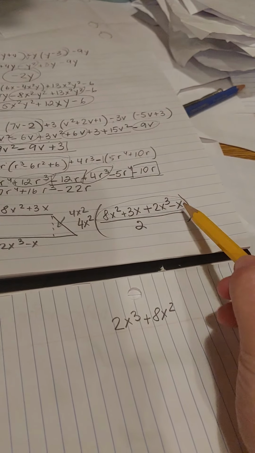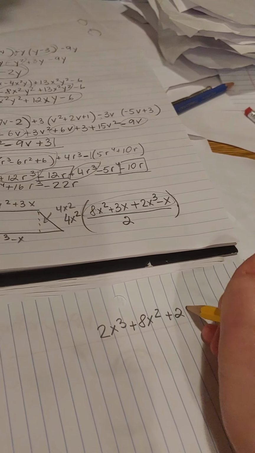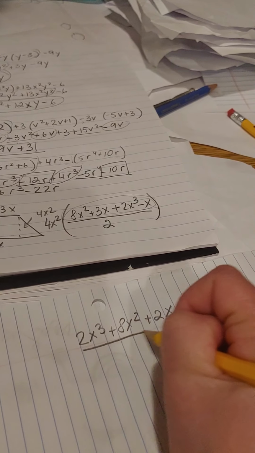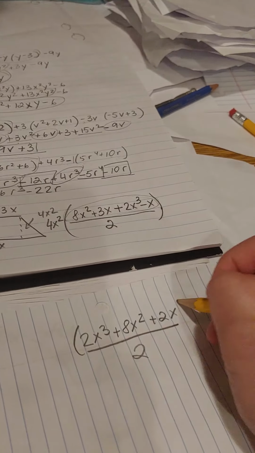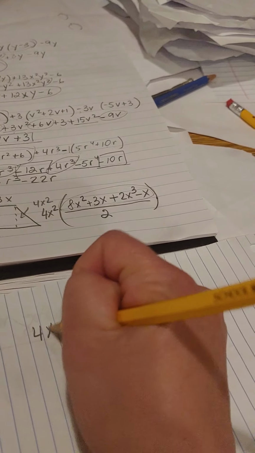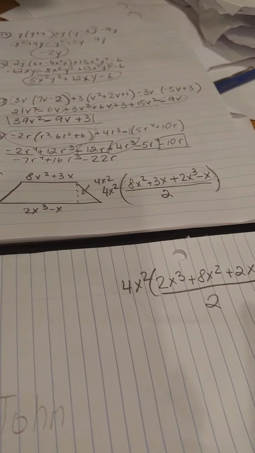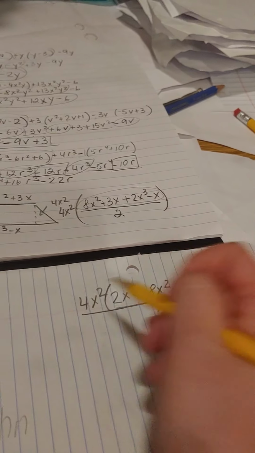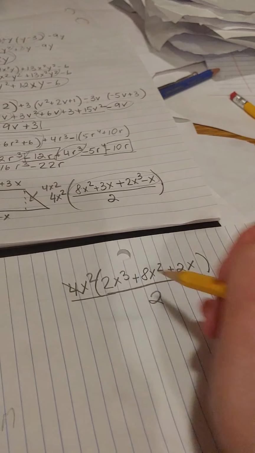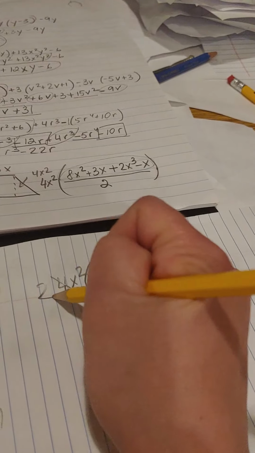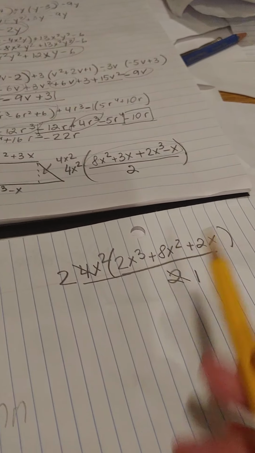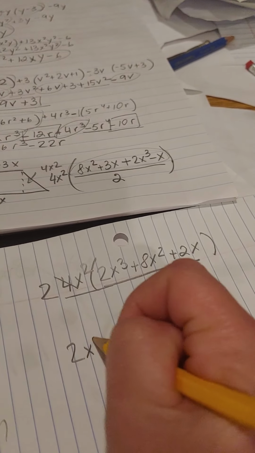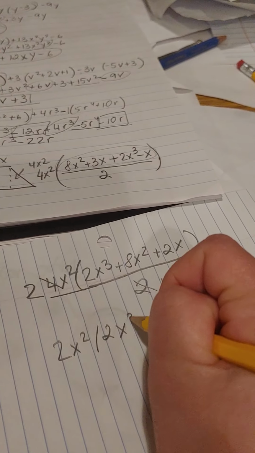And then 3x minus x is 2x over 2. And then we have to multiply it by 4x squared. We see 4 is on top, 2 on the bottom. We can reduce this fraction. So instead of 4, we have 1. So it's actually 2x squared times this polynomial.